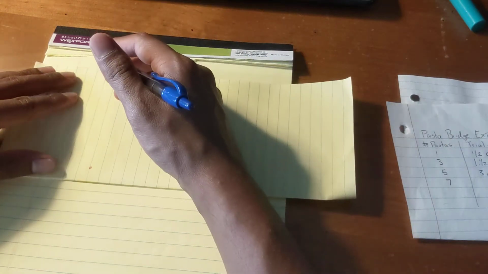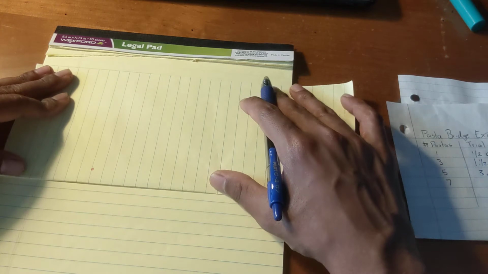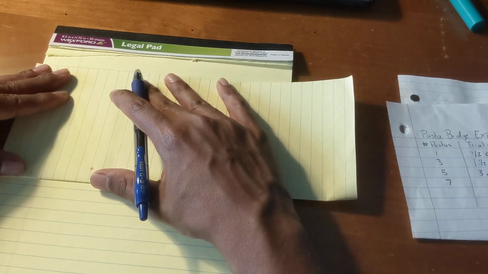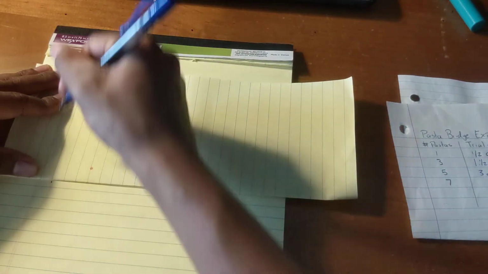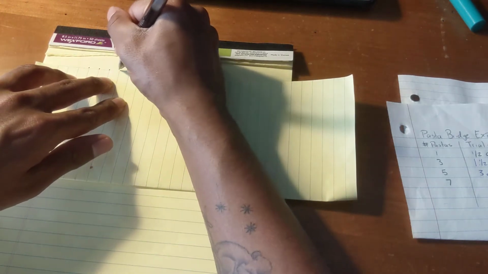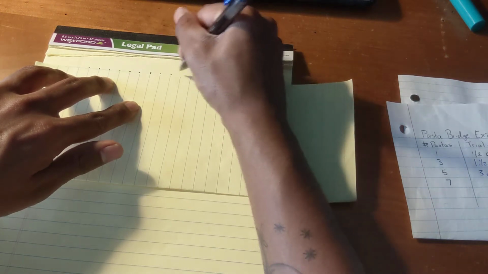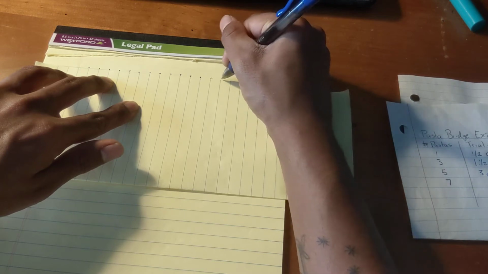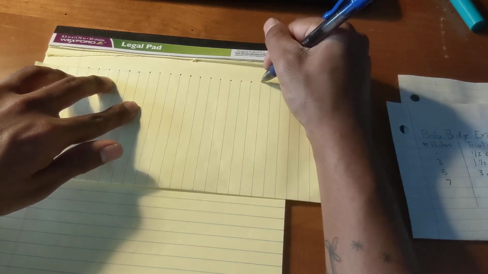Okay, so we're going to use this to make our grid. I'm just going to quickly make a dot, line it up with our paper here. I'm going to make a dot at the top and the bottom of this piece of paper. If you have graph paper already, that's great.